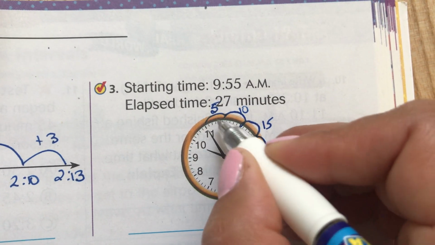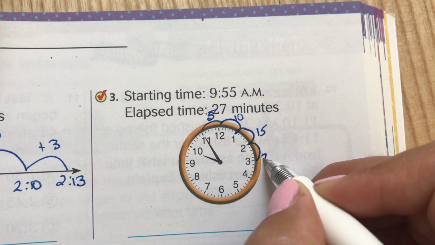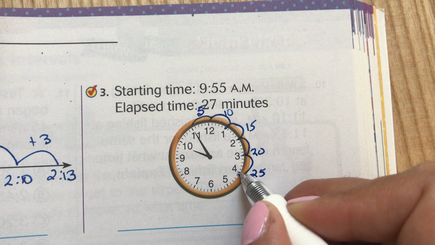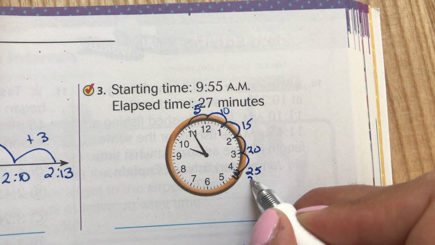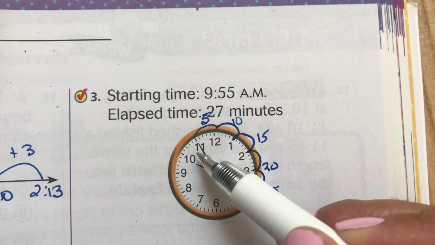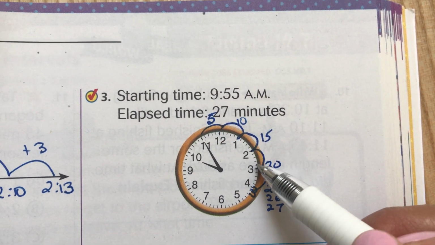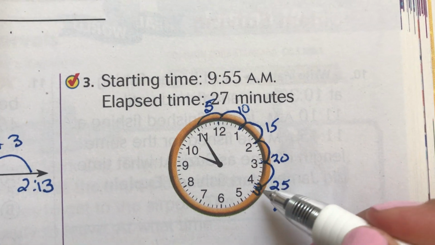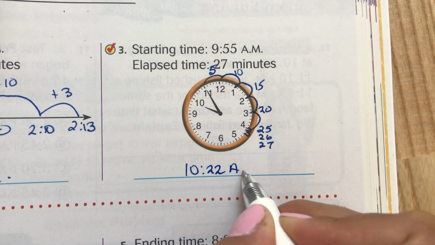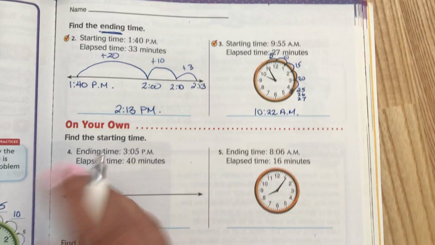Sorry, what did I do here? So 5 minutes, 10 minutes, 15 minutes, 20 minutes. I need to go to 27 so I can get another 5 in here. And then I need to do 1, 2, so 26, 27 minutes, and that will take me, so I started at 9:55, this brought me to 10 o'clock, 10:05, 10:10, 10:15, 10:20, 1, 2. So my ending time is going to be 10:22 a.m.